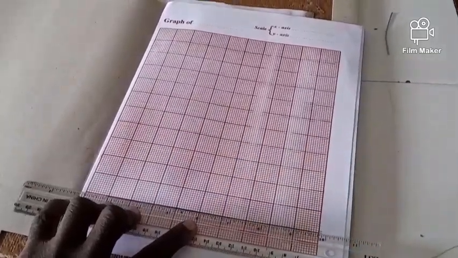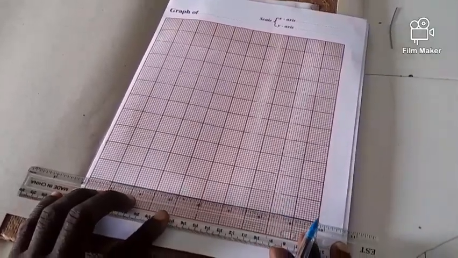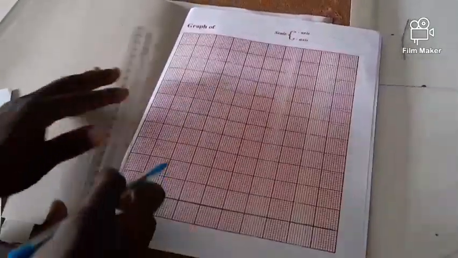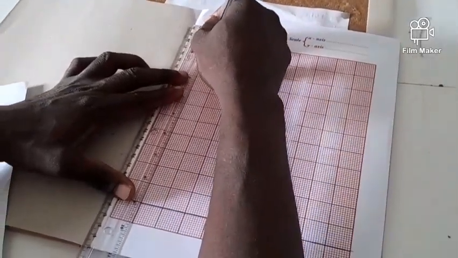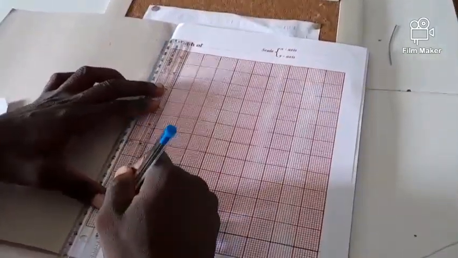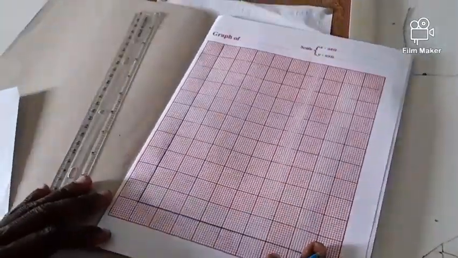Yes. Can it be seen? Yes. Okay. So I'll take this as 0. Then I push this up to the vertical axis. So this is my X and Y axis.